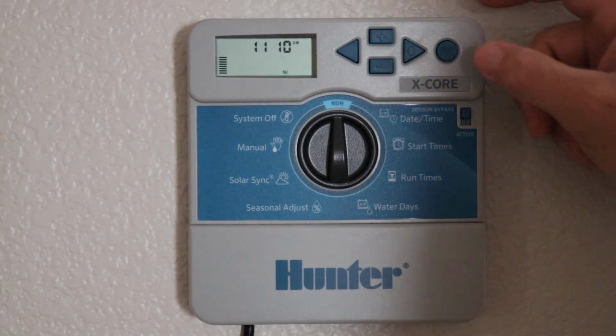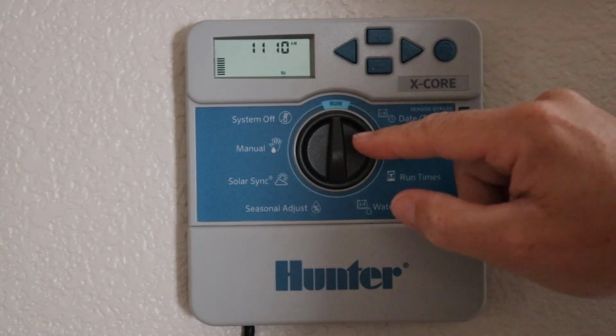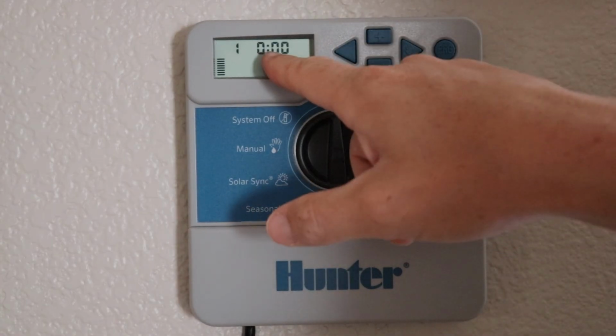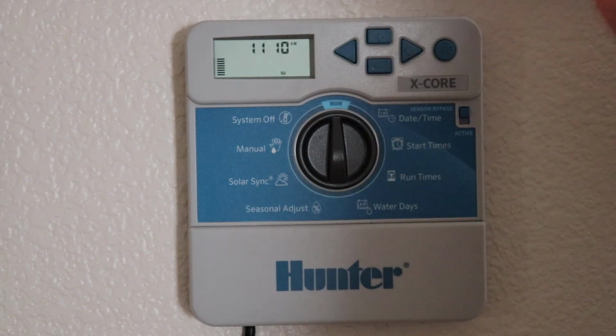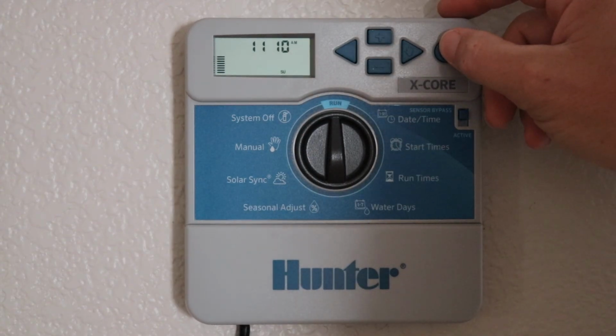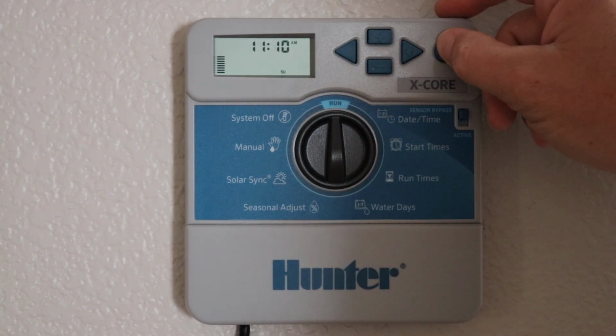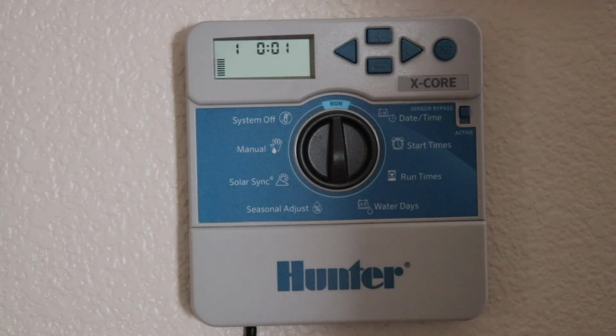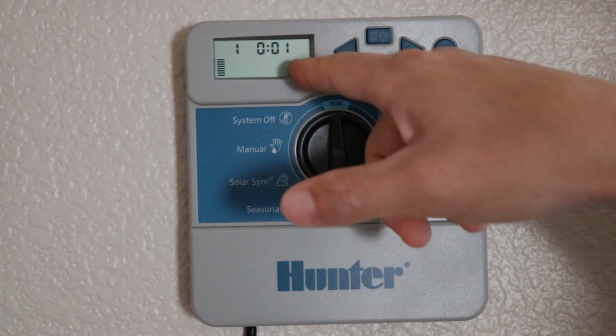But we're going to go ahead and hold the program button down while it's in the run position. You'll see it starts blinking. Right now I haven't added any time, so it's not going to do anything. So let's do that again. We're going to hold it down. Once it starts blinking, I want to bump it up to 1 minute. So I push that while it's blinking, give it a second, and now it's running. So now it's in a test mode.